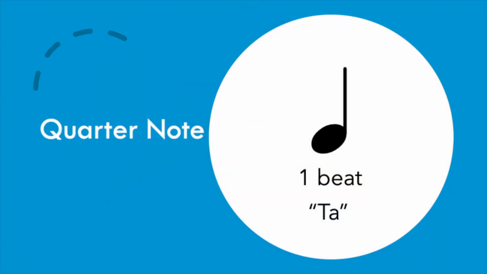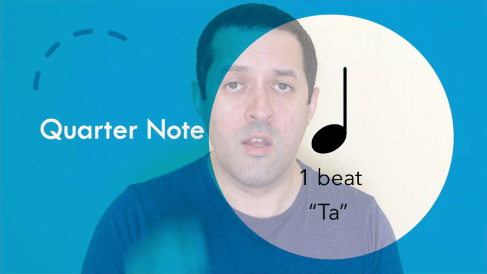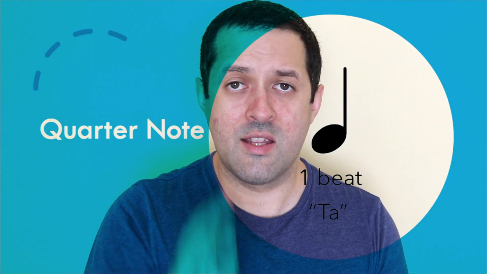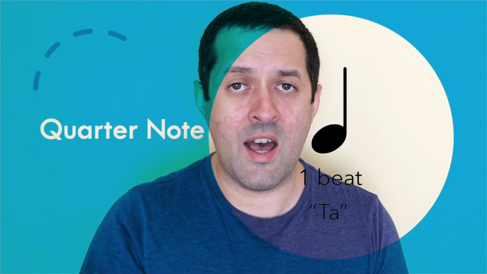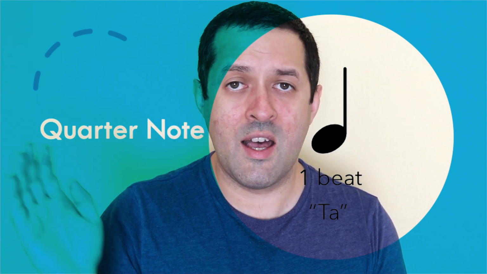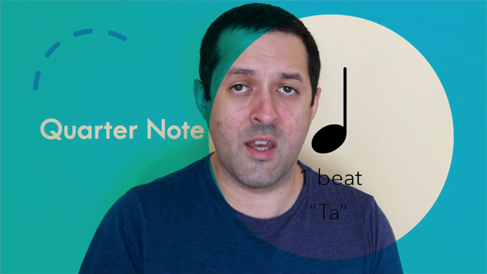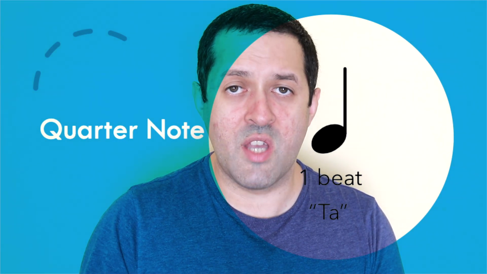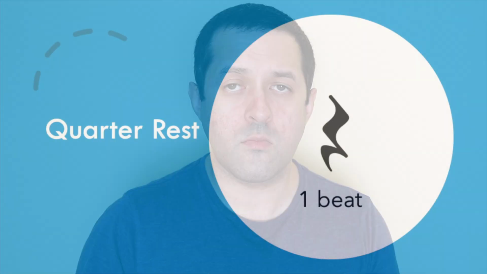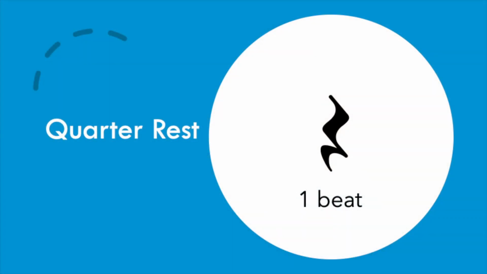The next rhythmic element is the quarter note, which is a filled-in black note head with a stem, and that gets 1 beat, and we say ta for that. Ta, ta, ta, ta, ta, ta, ta, ta. See, there are 2 beats in every measure, the downbeat and the upbeat, and I use ta for both of those. We can also have a quarter rest, which looks like a little squiggle, and again, that's silence.